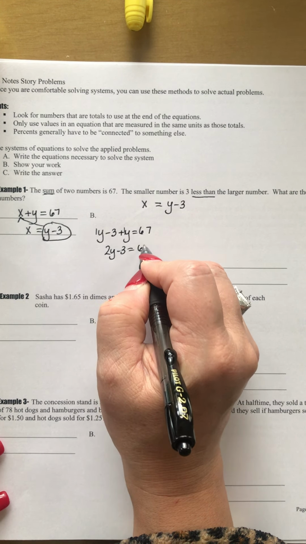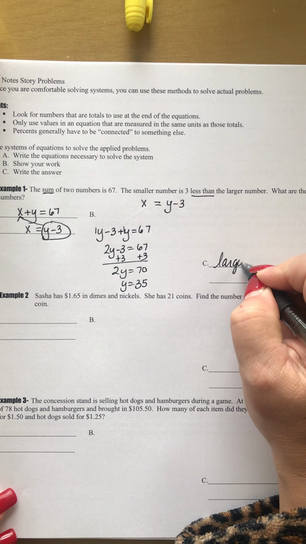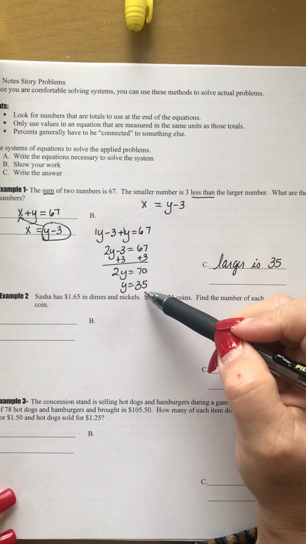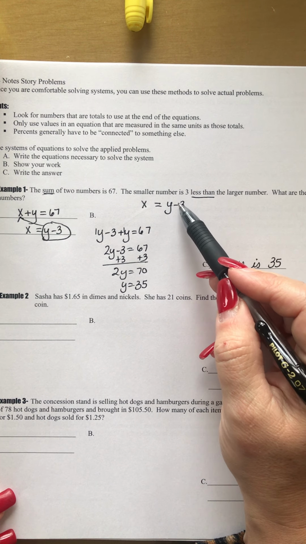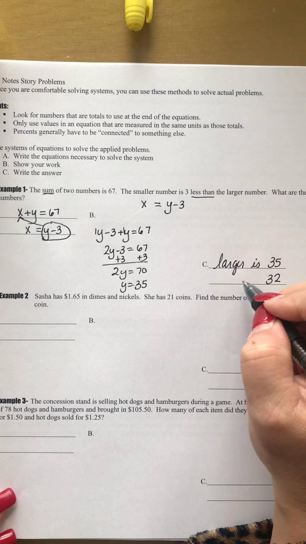Add 3 to 67, 2y equals 70, divided by 2. And I'm going to go fast because we have a lot to cover. So y is 35. So y we said is the larger number. So what are the two numbers? The larger is 35, and x is the smaller. So if you plug 35 here, 35 minus 3 is 32. So 32 is the smaller.